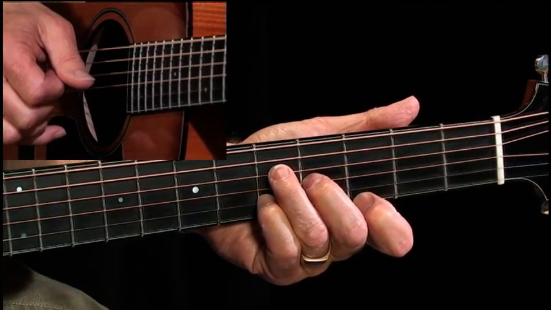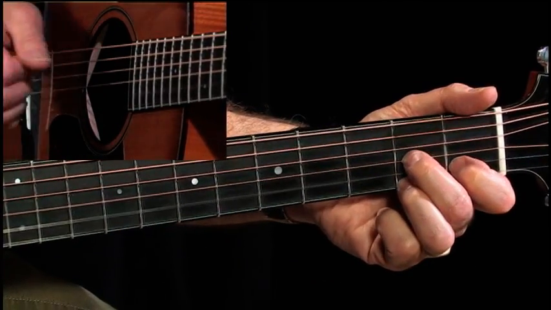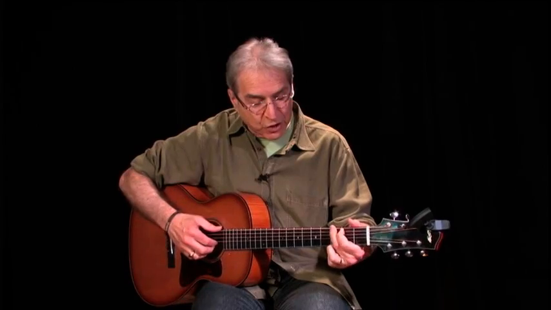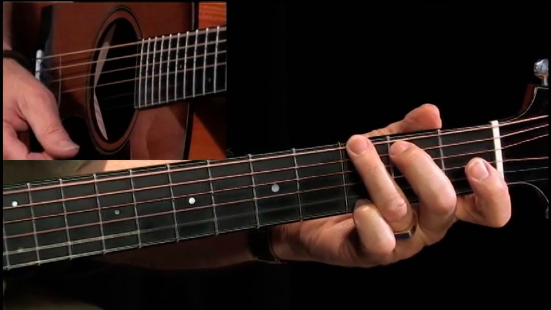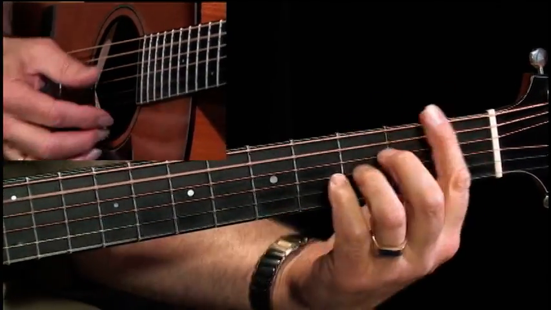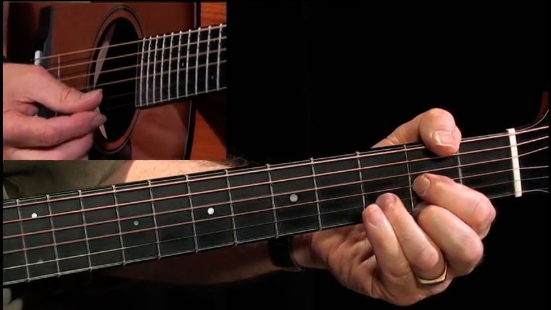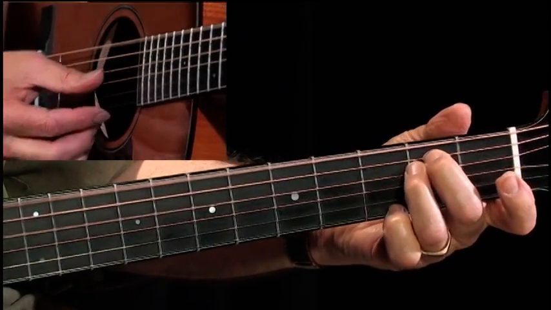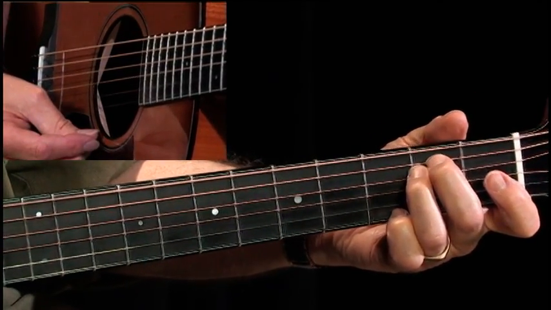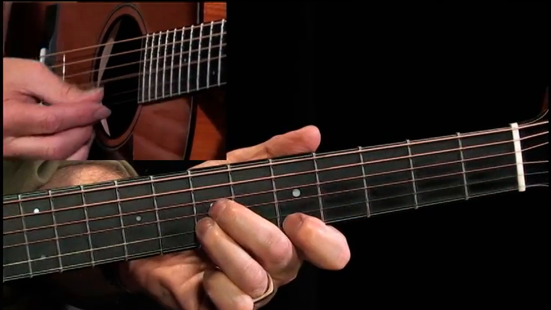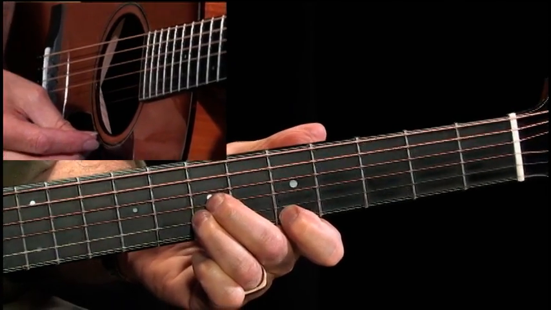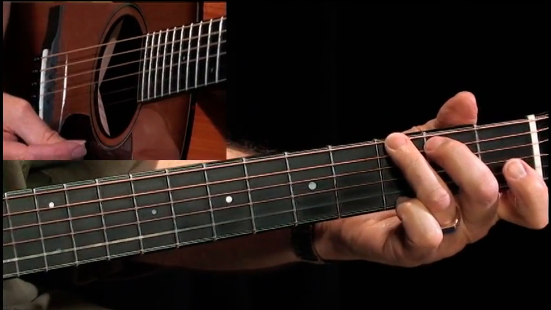Now we need a D 7th, back to a G. A minor, E minor, C, D, E minor. Then I can do D 7th here or D 7th here, and then back to a G.